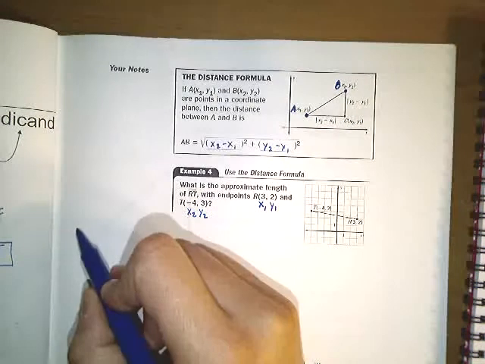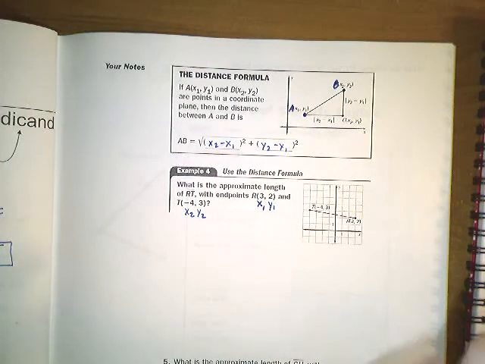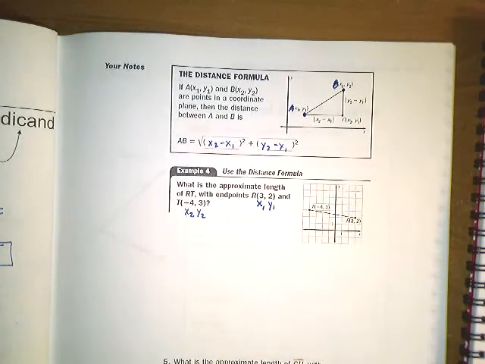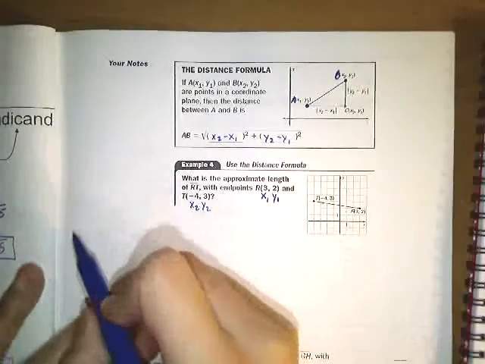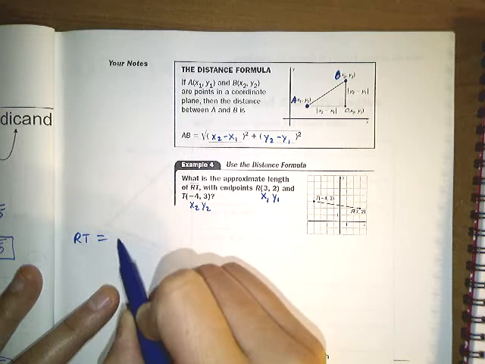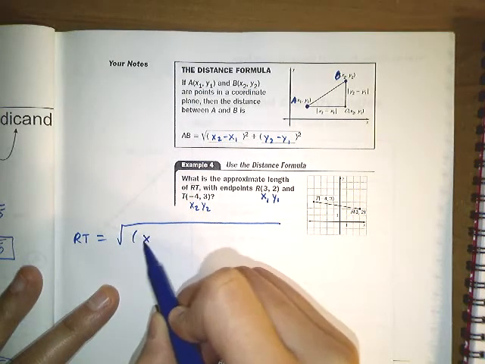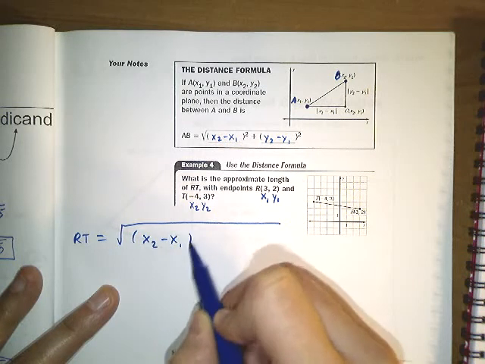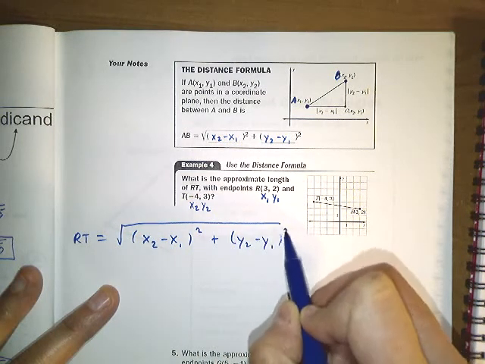So to find the distance between these two, all I want to do is use the formula. I'm going to actually write down the formula first so you can see how I'm interpreting it. So the distance from R to T is the square root of x sub 2 minus x sub 1 squared plus y sub 2 minus y sub 1 squared.